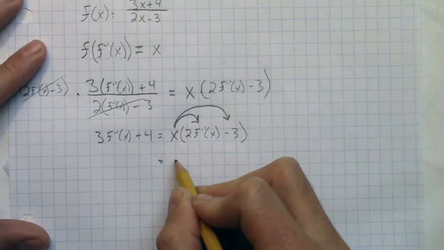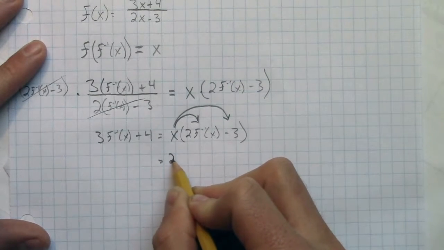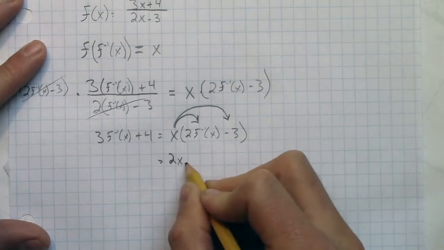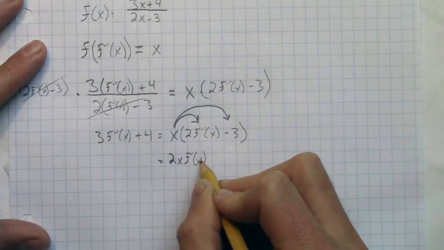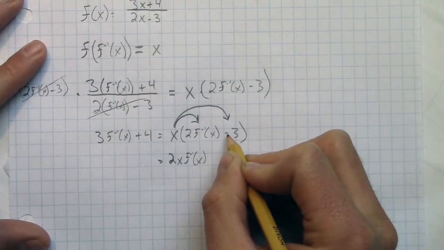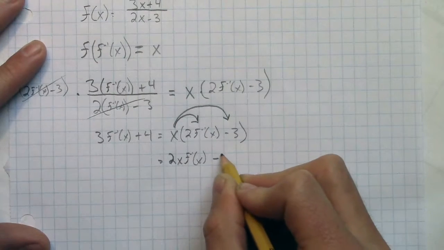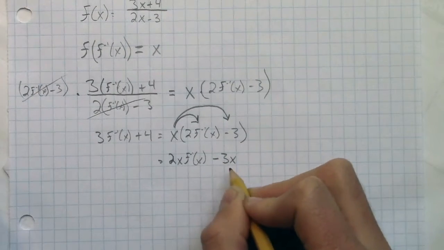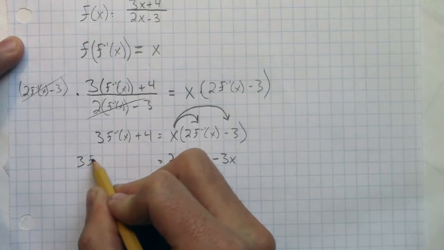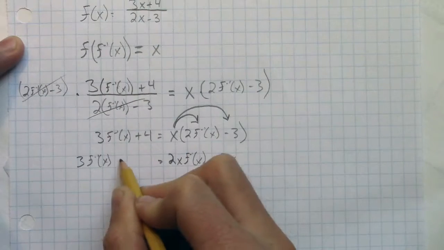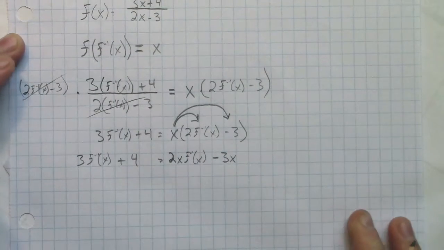Okay, so this is going to become 2x f inverse of x. So that's three things that are multiplied together. 2 times x times f inverse of x. That's all together. X times negative 3. Negative 3x. A lot of people forget this part too. All right, so then over here I just have the same thing. 3 f inverse of x plus 4. All right, I'm that much closer.